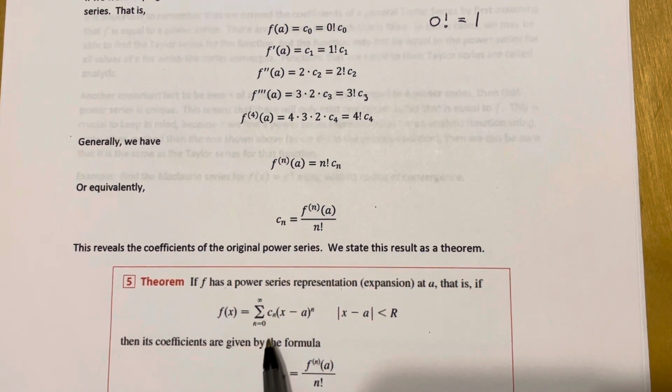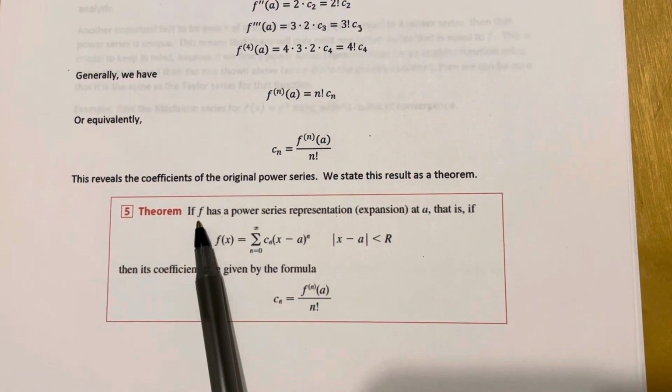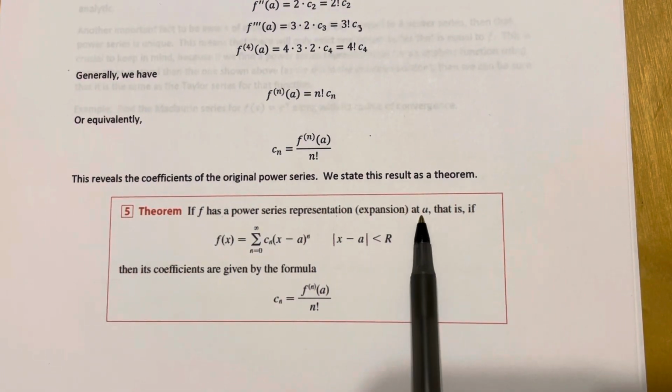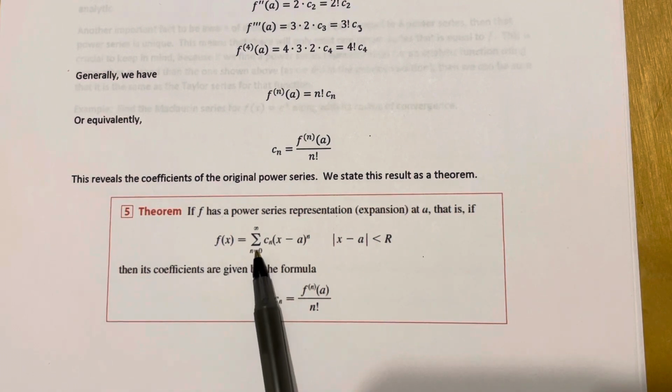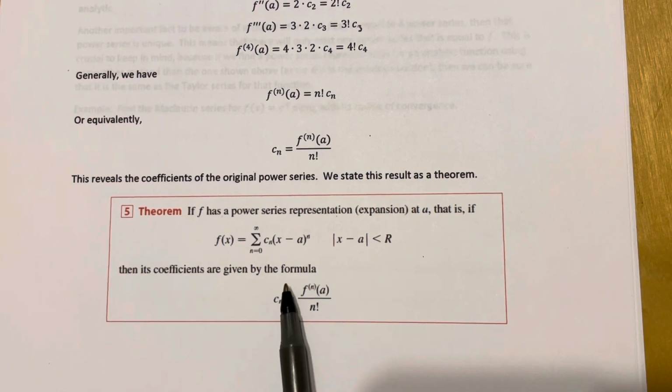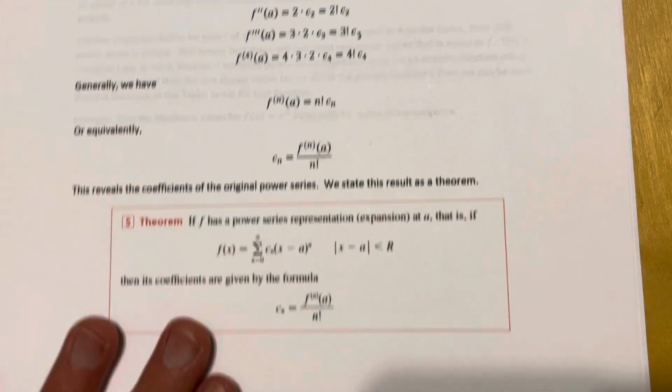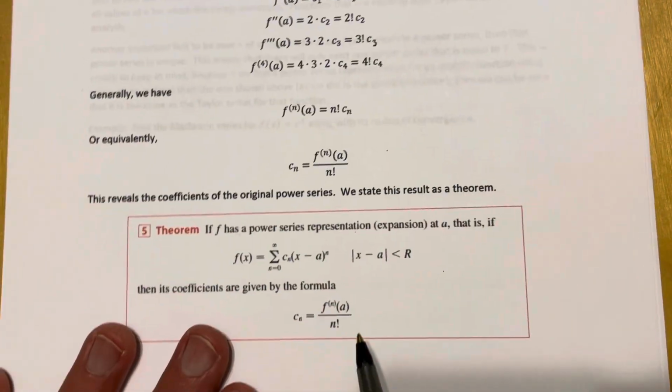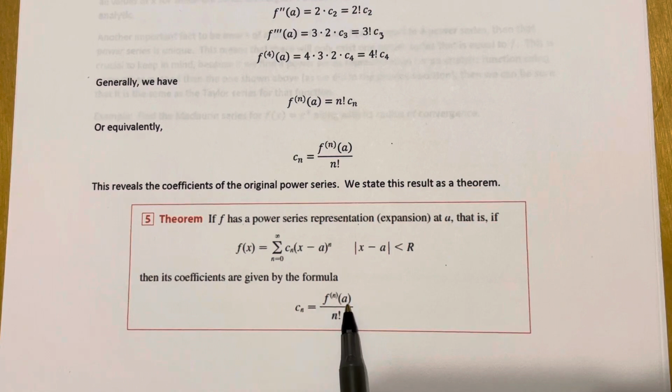So we have a theorem summarizing these results. If f has a power series representation at a, which is to say that f of x is equal to some power series of this form, and if we have a positive radius of convergence for that power series, then the coefficients of that power series are given by this formula. Again, the nth coefficient, where the very first one we think of as the 0th coefficient, is equal to the nth derivative of f at a over n factorial. When n is equal to 0, we interpret the 0th derivative of f as if you had never taken any derivatives, which would just be f of x.